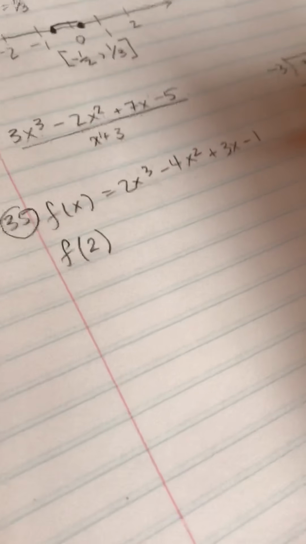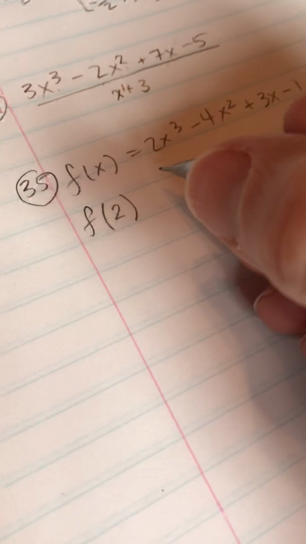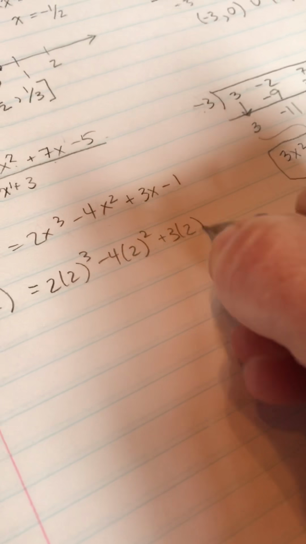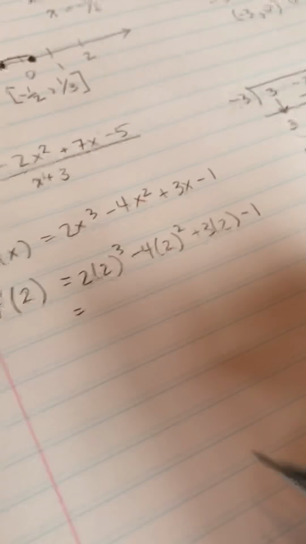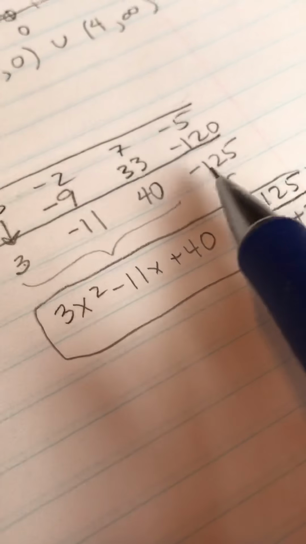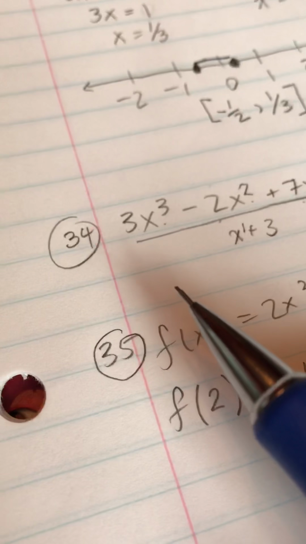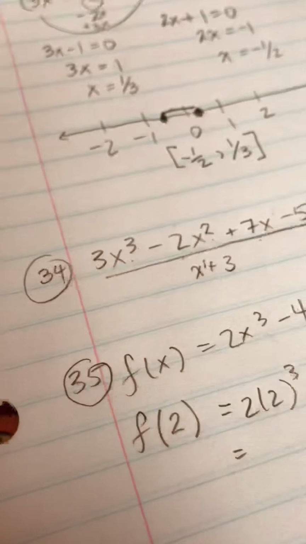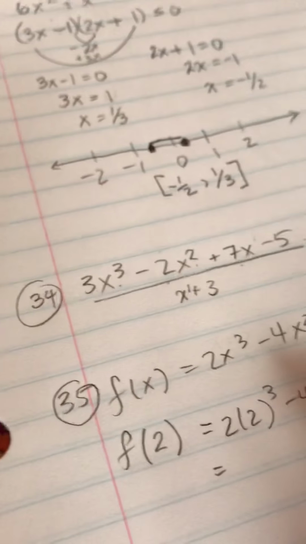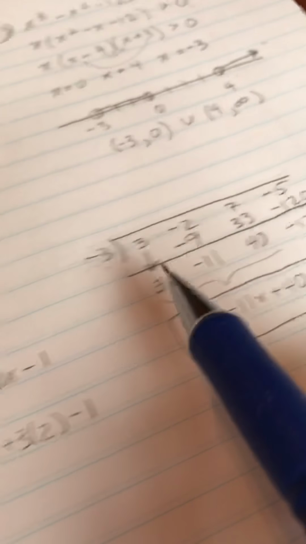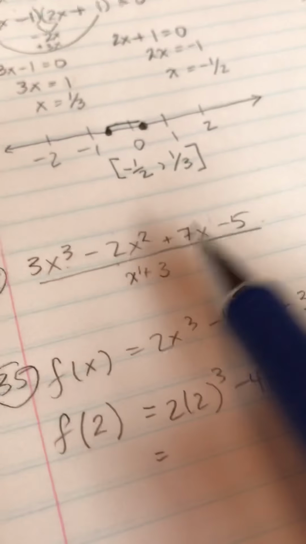Sorry, I wasn't pointing that correctly. Okay, so f of 2, of course, we all know one way to do it is to just plug 2 in, right? You can calculate f of 2 that way. That's how we usually do it. But the remainder theorem says that you can also use synthetic division. And the remainder, whatever you get for the remainder here, is the function value. In fact, this synthetic division that we did for number 34 tells us that f of negative 3 is negative 125 for f of x equal that polynomial.